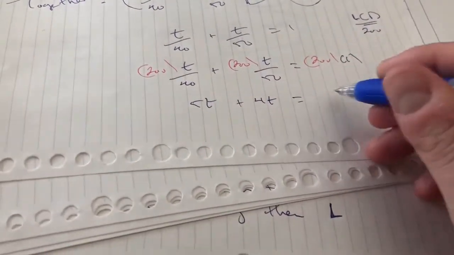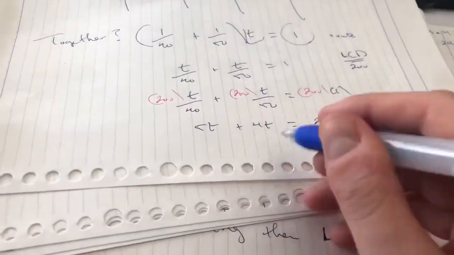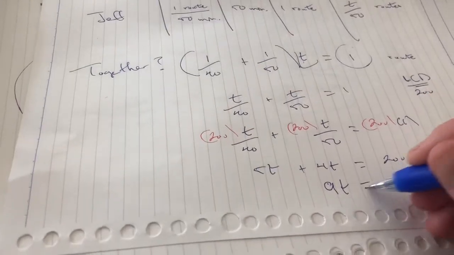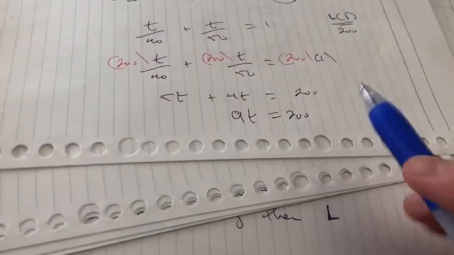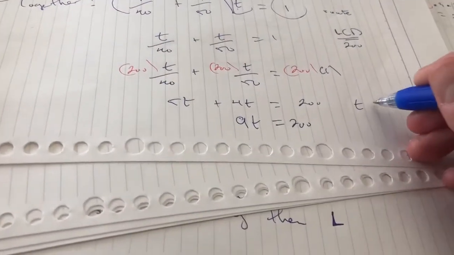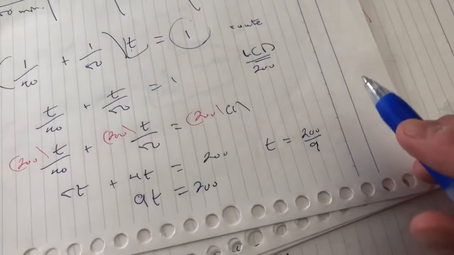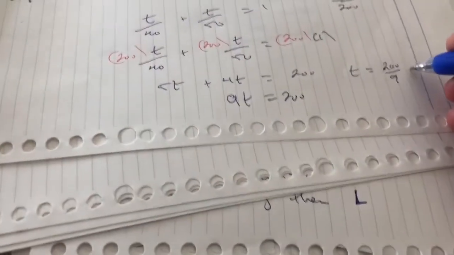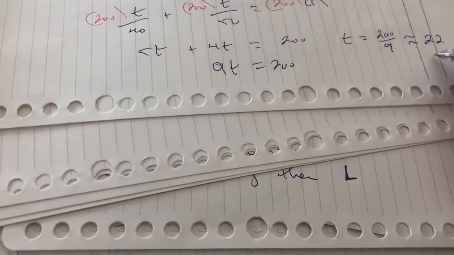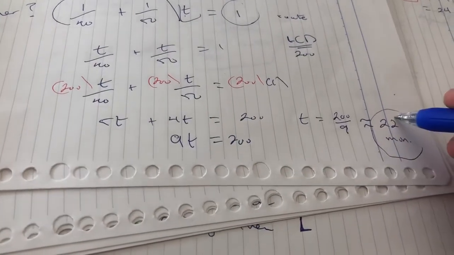And this is equal to 200 times 1, so 200. This gives us 9t is equal to 200. This is easy, we just divide both sides by 9. So t is equal to 200 divided by 9. Since they want it to the nearest minute, this is approximately 22 minutes. So this would be our answer.